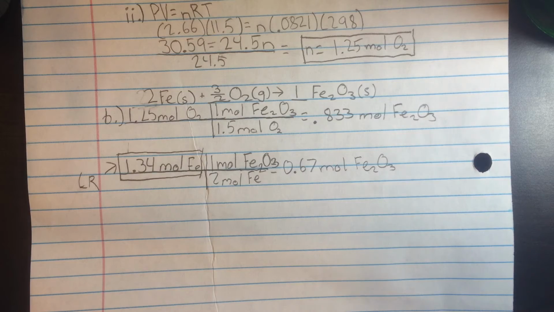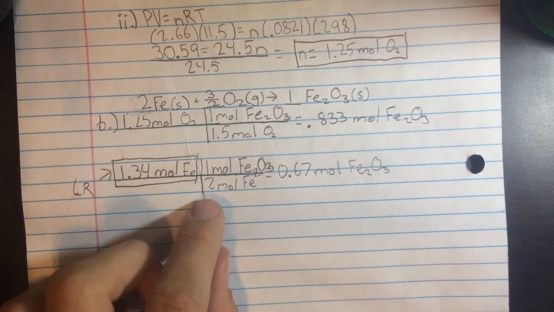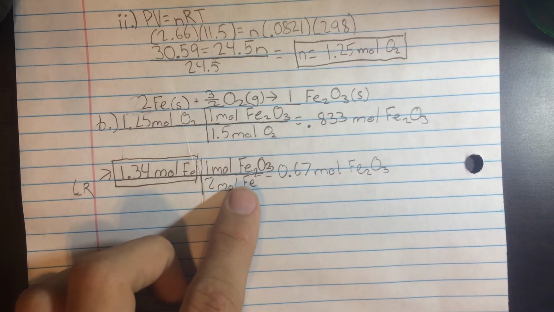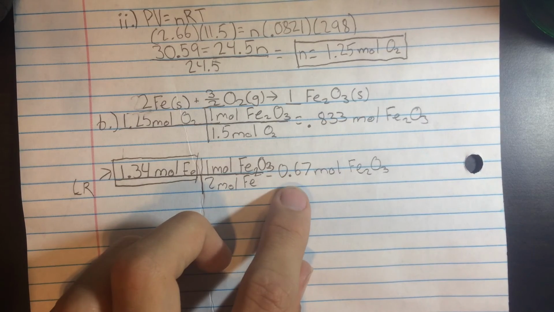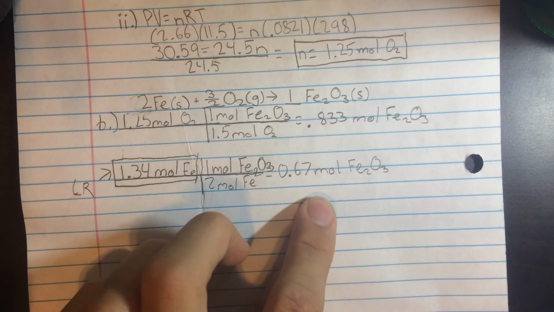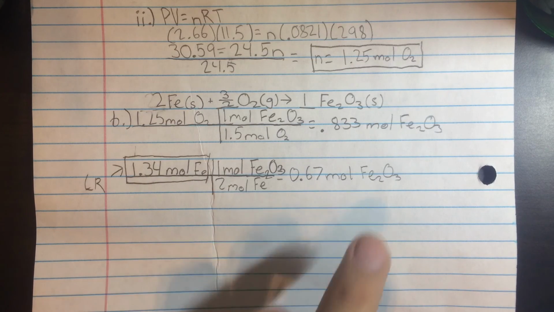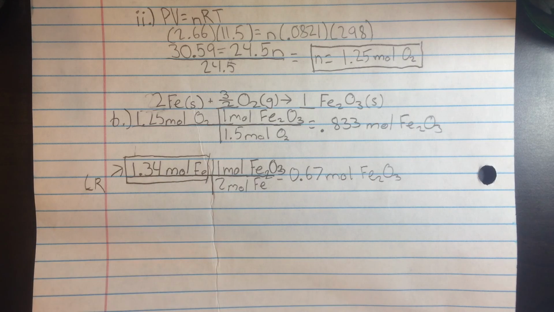The next part's normal. We just have 1.34 moles of Fe. 2 moles of Fe turns into 1 mole of Fe2O3, and that turns into 0.67 moles of Fe2O3. And obviously the limiting reactant, since we get less from the Fe reaction, 1.34 moles of Fe is our limiting reactant.